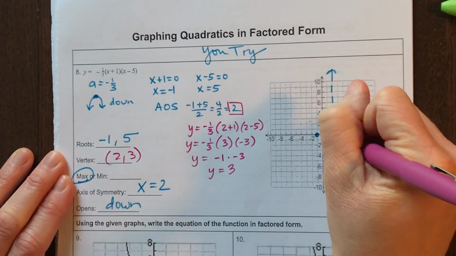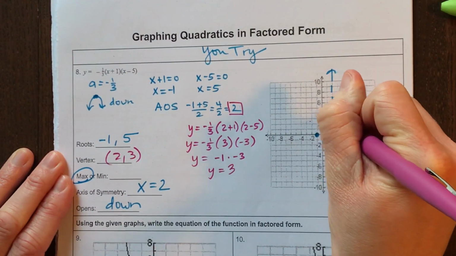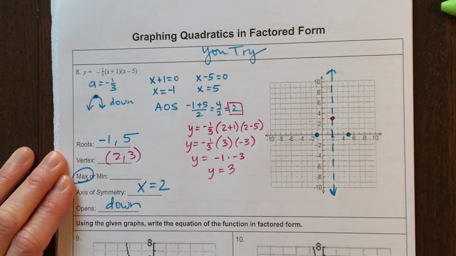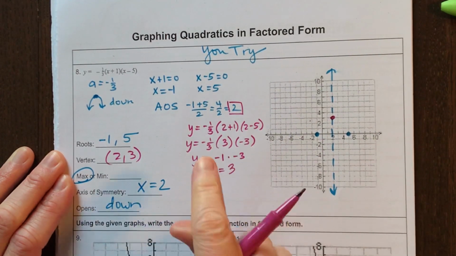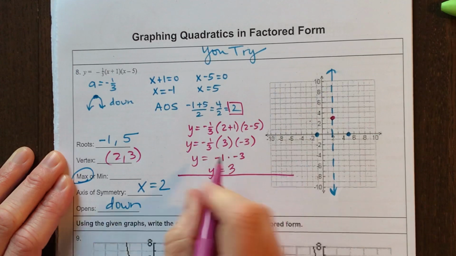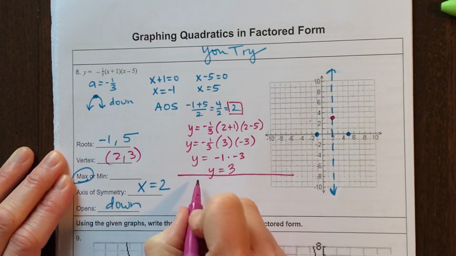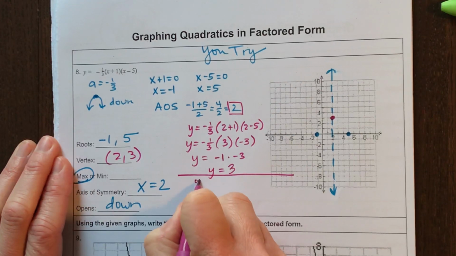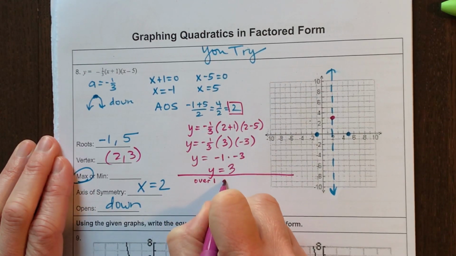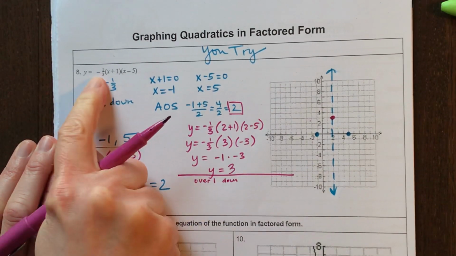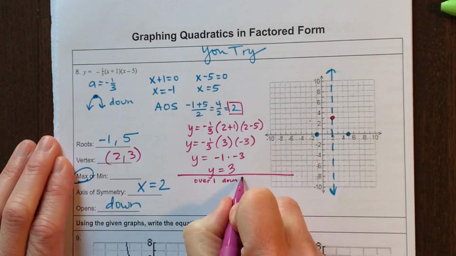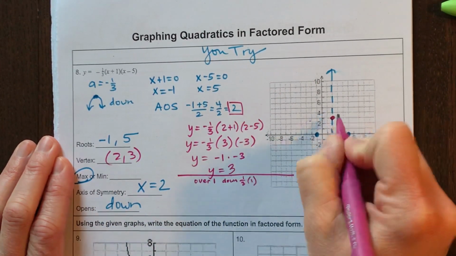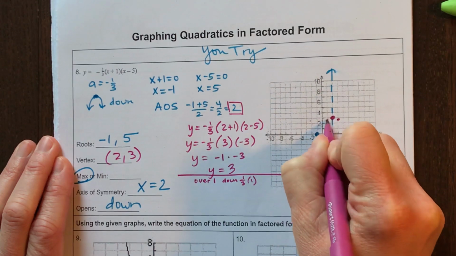So at 2, 3. So what I want to check for is my pattern. So from the vertex, because our A is a fraction, this is just kind of going to be slightly annoying, but this is how you would go. You would go over 1 and down, because it's a negative A, we already said open down, a third times 1. So over 1 down a third.